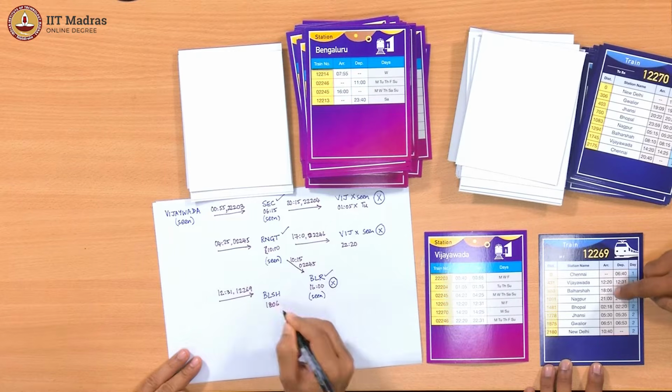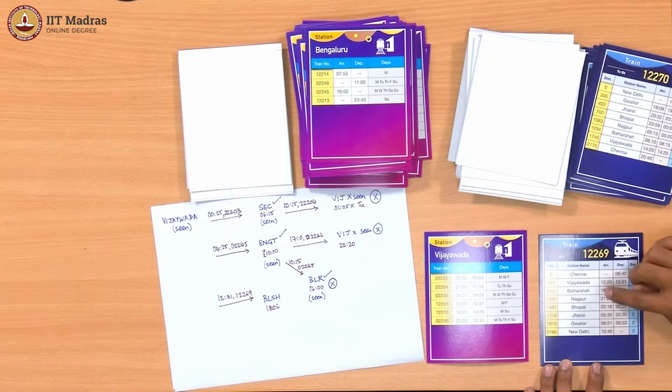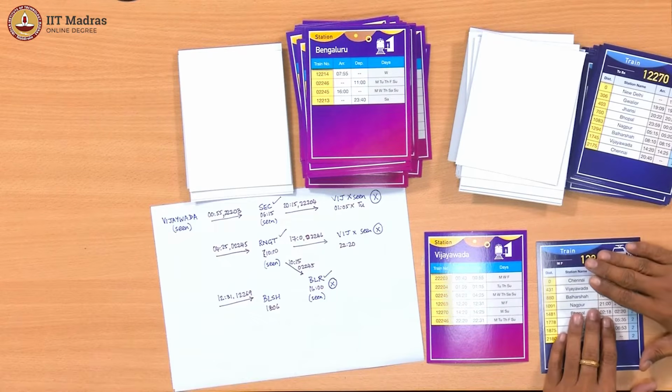Now you could get off, which is what we will do. We'll get off at the first place. Then there are further things you can do. Nagpur, for example, you can go to, but we leave it for now. Let's go to Balharsha.